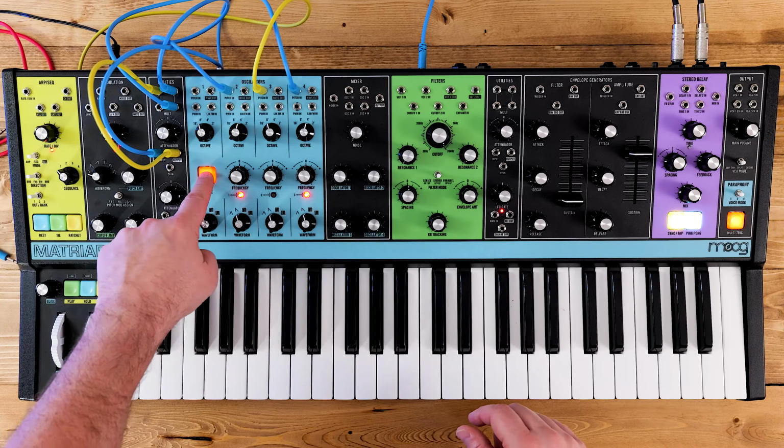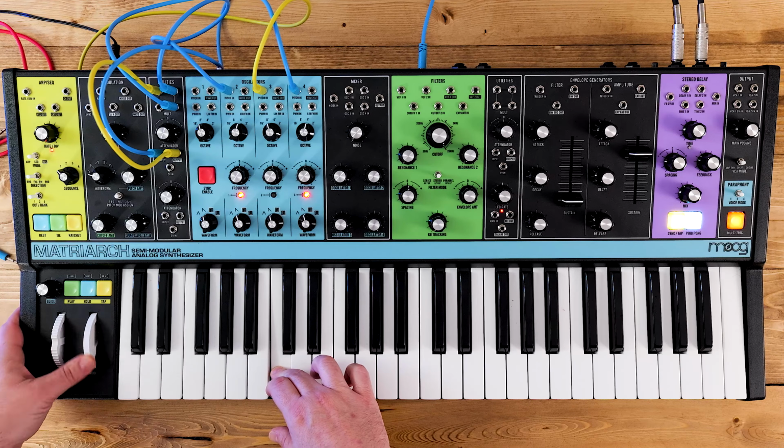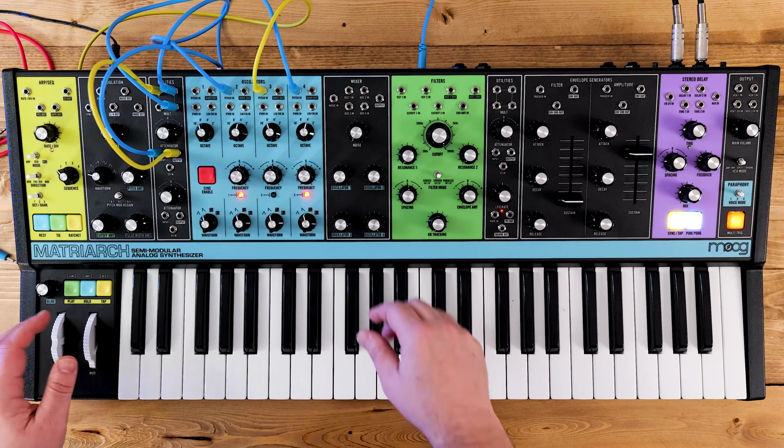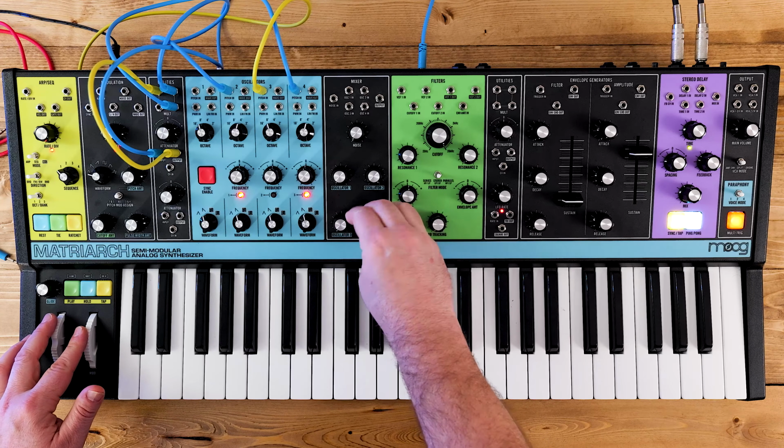If I didn't have the sync enabled, you would hear that the mod wheel would actually change the pitch of oscillator 2.